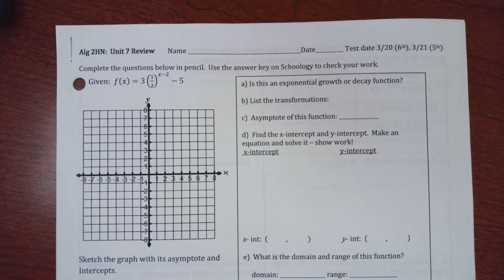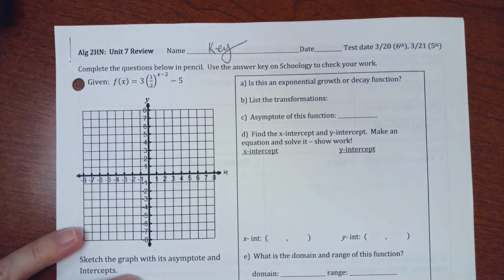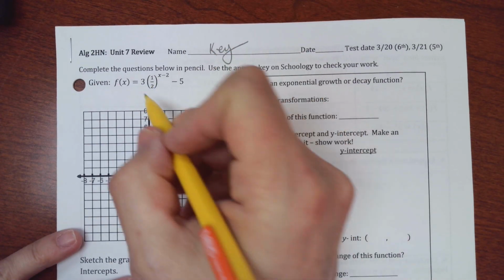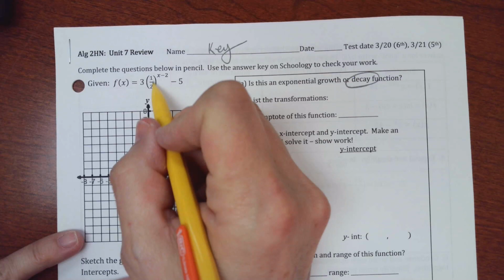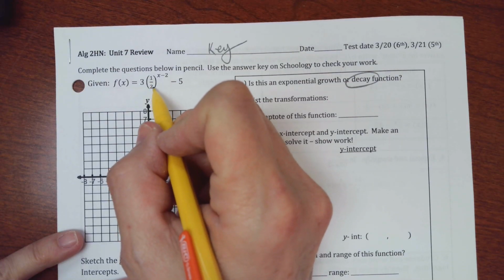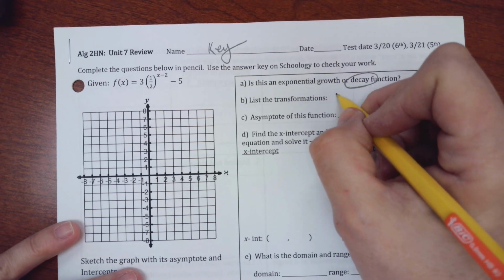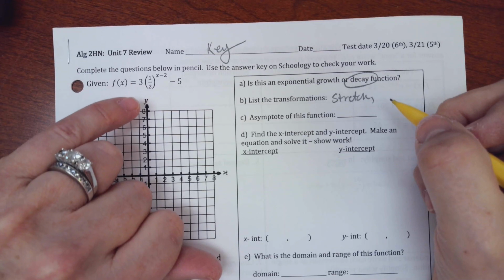All right, so for this review here, I do notice that this is an exponential function with an exponential decay because this number is less than 1. The 1/2 is the decay, that's all that tells me. The 3 is a vertical stretch, also called a vertical dilation.